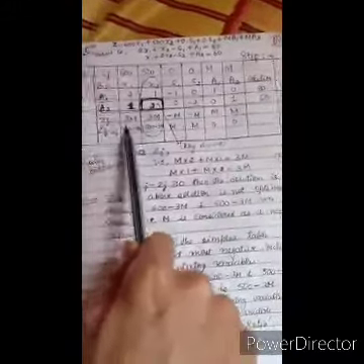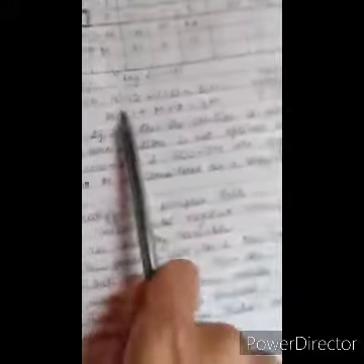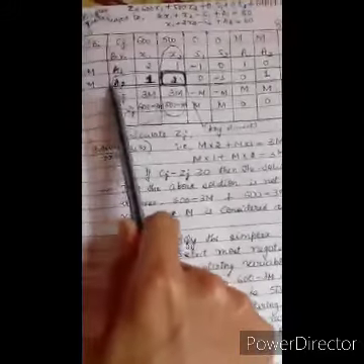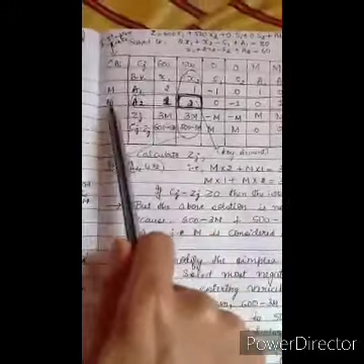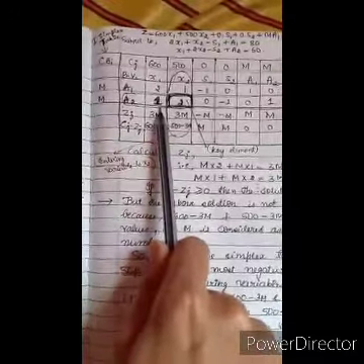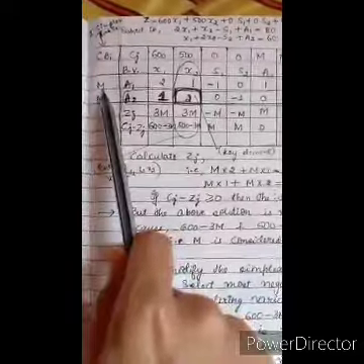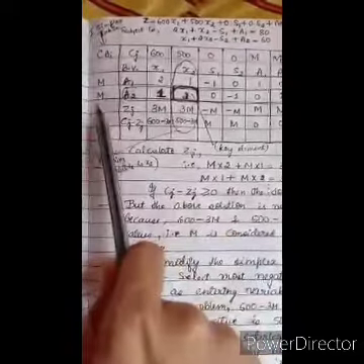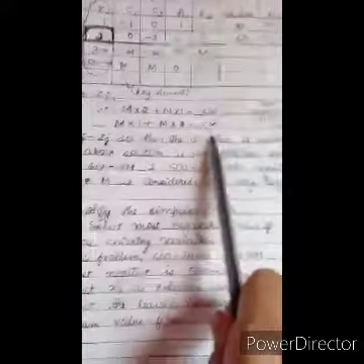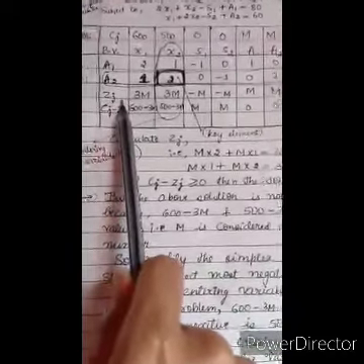So zj is M into 2 plus M into 1, so you get 3M. Similarly the second column, M into 1 plus M into 2, so you get 3M. Similar steps are followed to calculate zj.